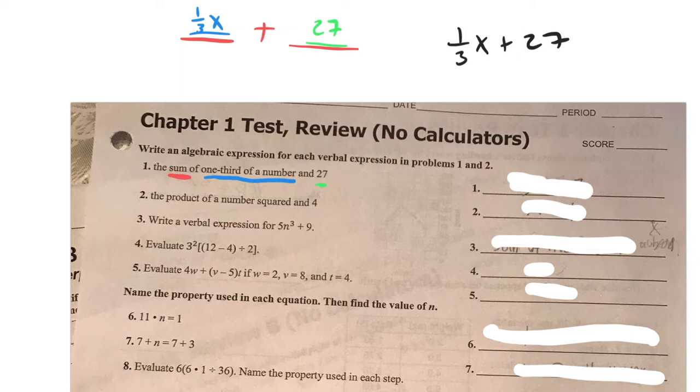Looking at problem number 2, the product. Okay, so first of all, they said the product, right? So product means multiplication. So multiplication, we could use a little x, maybe use an asterisk because we're using x's for variables. So the product of what? Some number, okay, squared, which we'll worry about later, and 4. So 4 belongs right there.